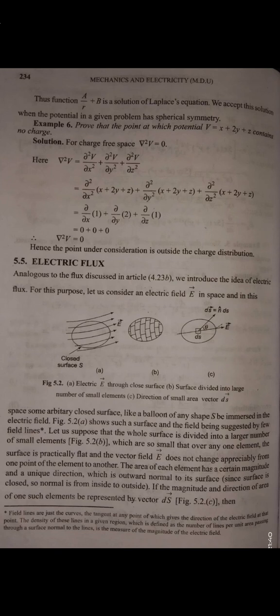The field lines are just the curves, the tangent at any point of which gives the direction of the electric field at that point. The density of these lines in a given region, which is defined as the number of lines per unit area passing through a surface normal to the lines, is the measure of the magnitude of electric field.